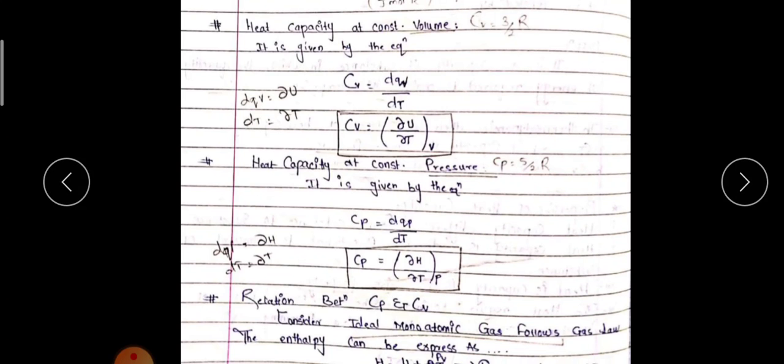Then Cp is equal to dQp divided by dT. You can replace this dQ at a constant pressure, that is nothing but dH, that is a change in enthalpy, whereas dT is nothing but dT. Cp is equal to dH upon dT at constant P.